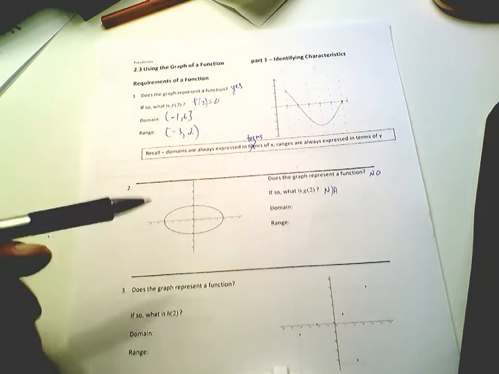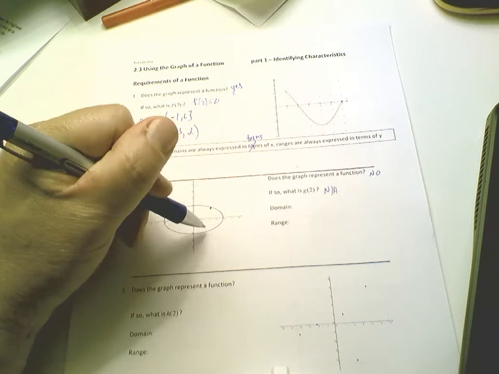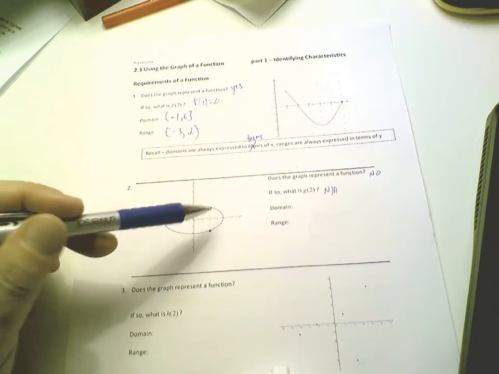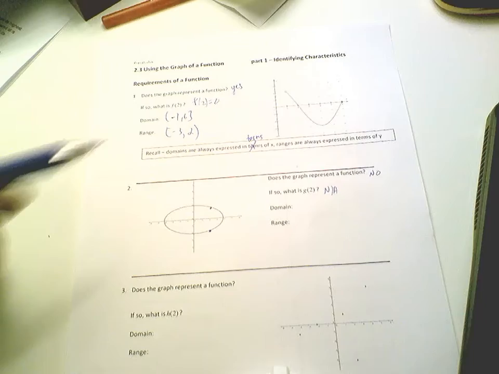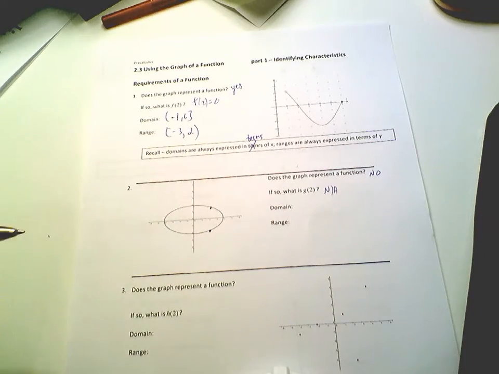If I tried to do it, what would I have? Hey, I could take this y value. I could also take that y value when x is equal to 2. And remember, a function can do what? For a given input value, it can only produce one output value. So definitely not a function, definitely can't evaluate g of 2. I have no idea what the answer is. I got two choices. Can't have that.